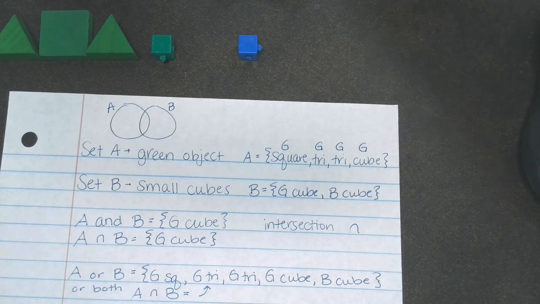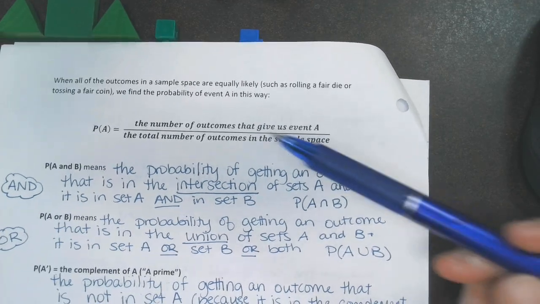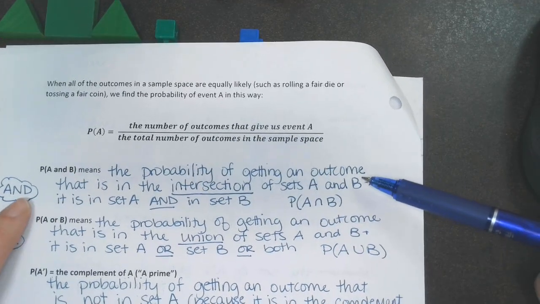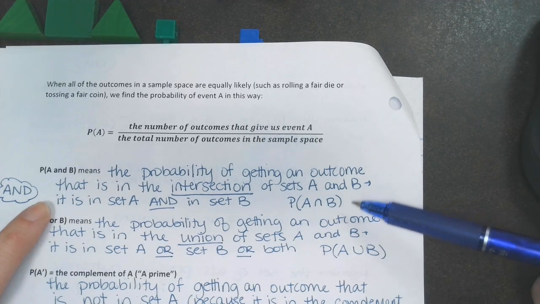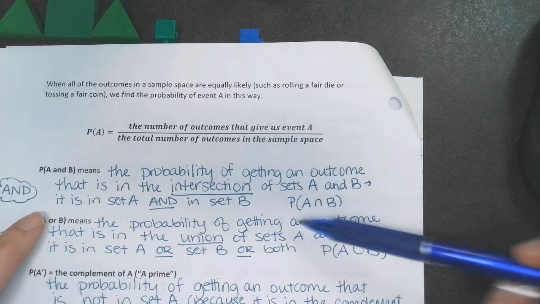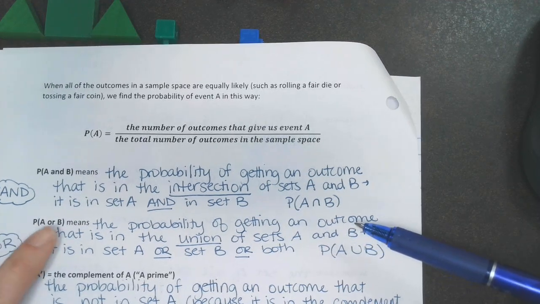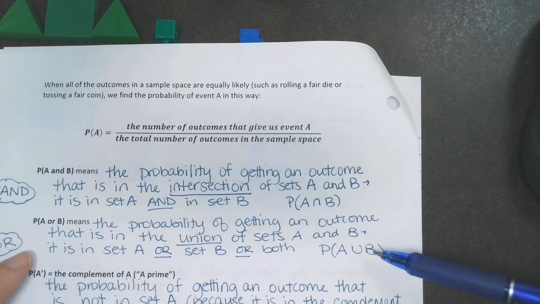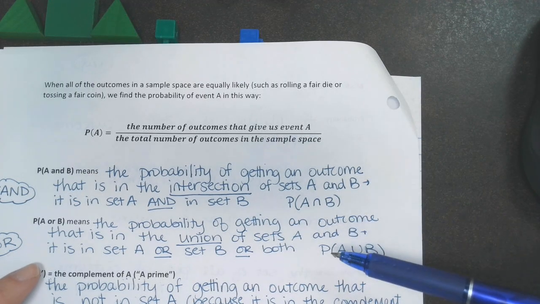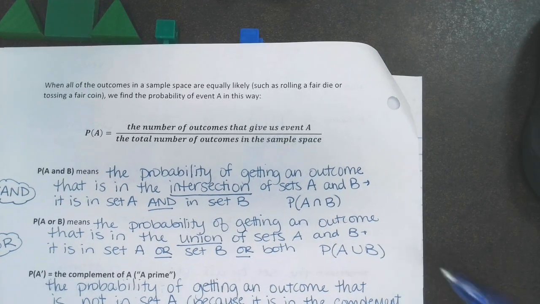So on this page, on page 2, we see the probability of A and B is the probability of getting an outcome that is in the intersection of A and B. Here's our symbol for it. A or B, the probability of A or B means the probability of getting an outcome that is in the union of sets A and B. So it's in the set A, or it's in set B, or it's in both. And again, there's our symbol for that. And we'll talk more about that in just a minute and how we find that.